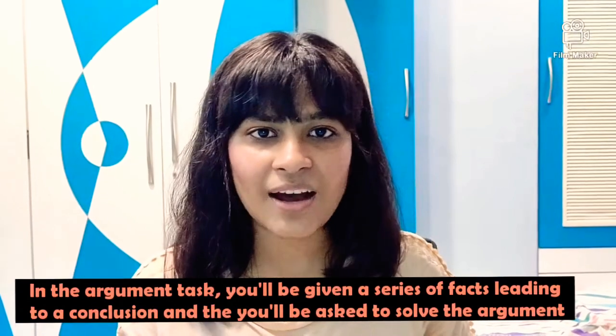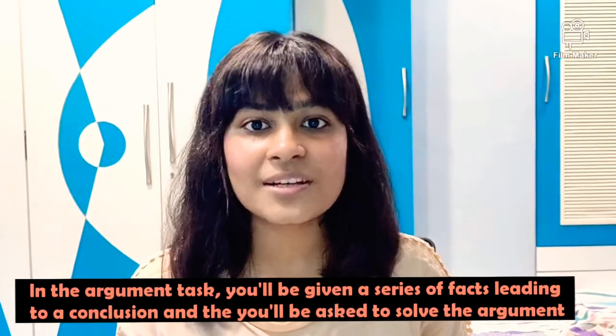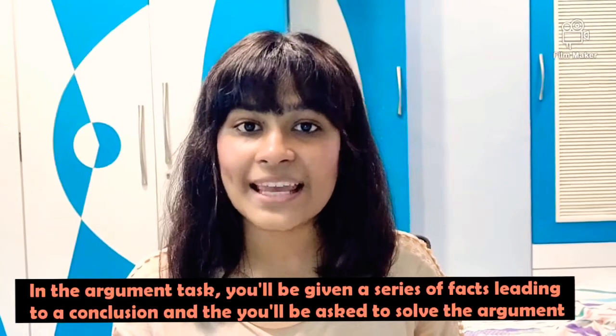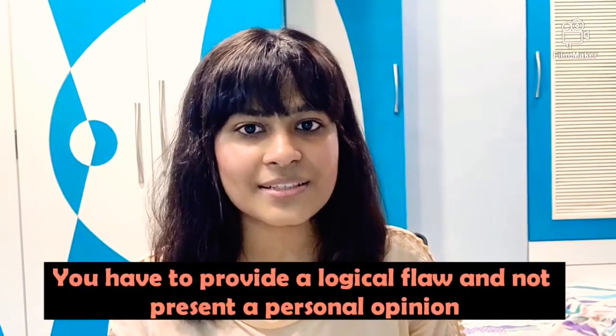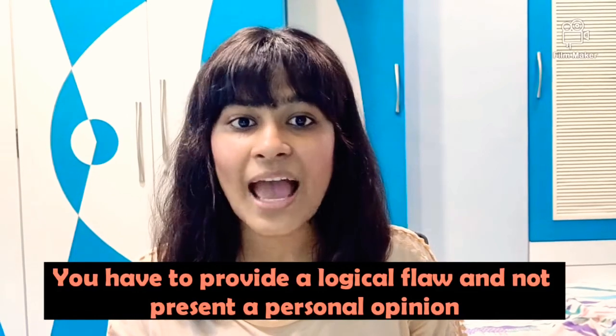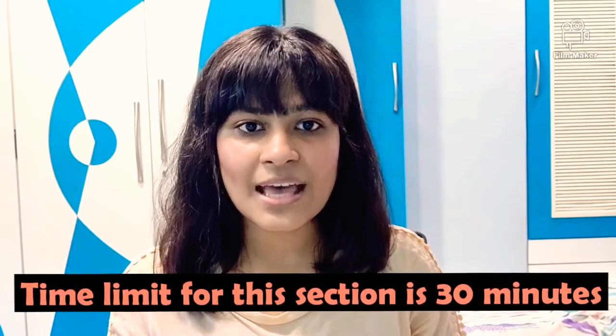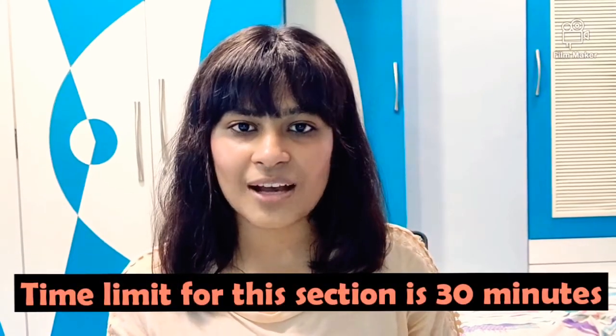In the argument task, the test taker will be given a series of facts and considerations leading to a conclusion and then be asked to evaluate the argument. The test takers are asked to consider the argument's logic and to make suggestions on how to improve the logic of the argument. They are also expected to address the logical flaws of the argument and not provide a personal opinion on the subject. The time allowed for this essay is 30 minutes, and one can access the pool of tasks from the ETS website.